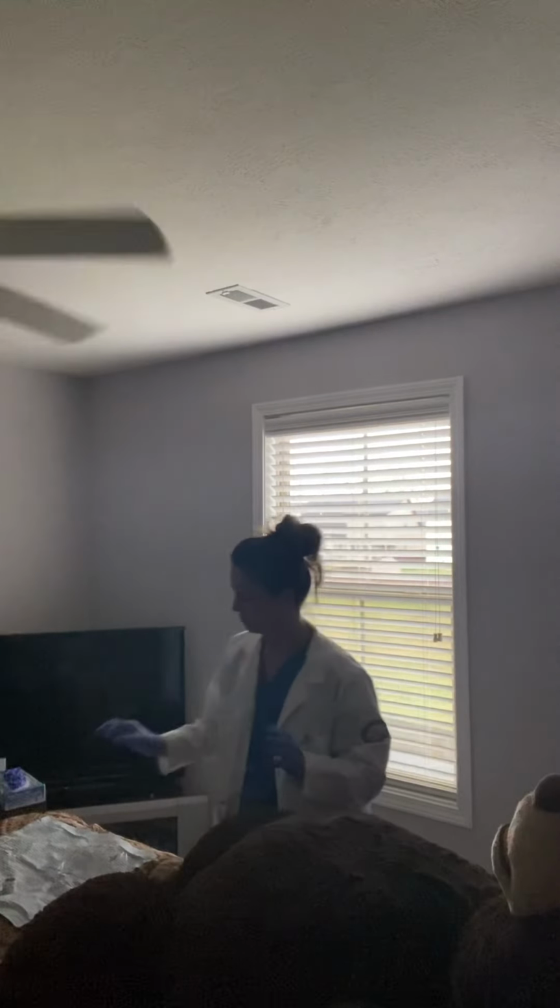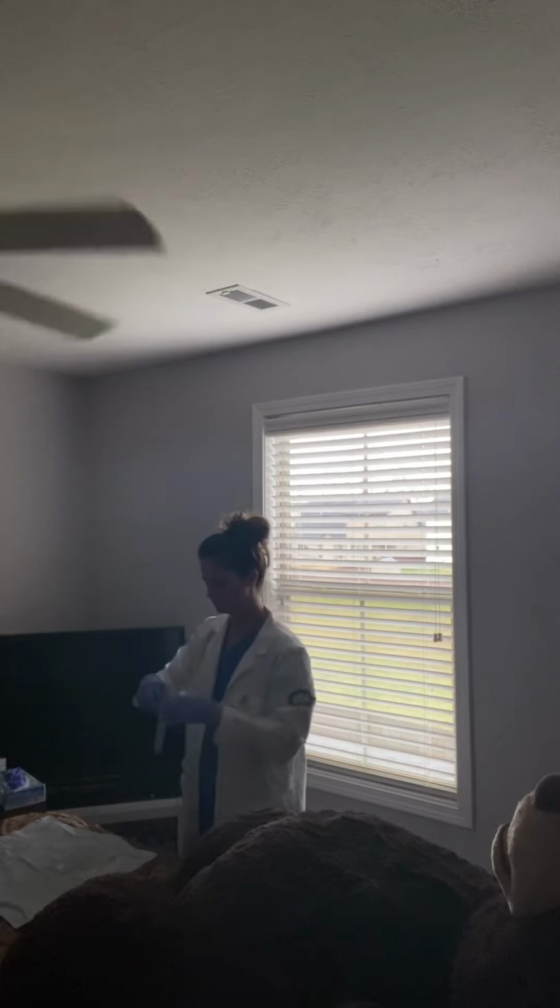Then I want to prepare my tape for my dressing. Since there's not a whole lot of drainage, I'm going to just do a couple pieces of tape.